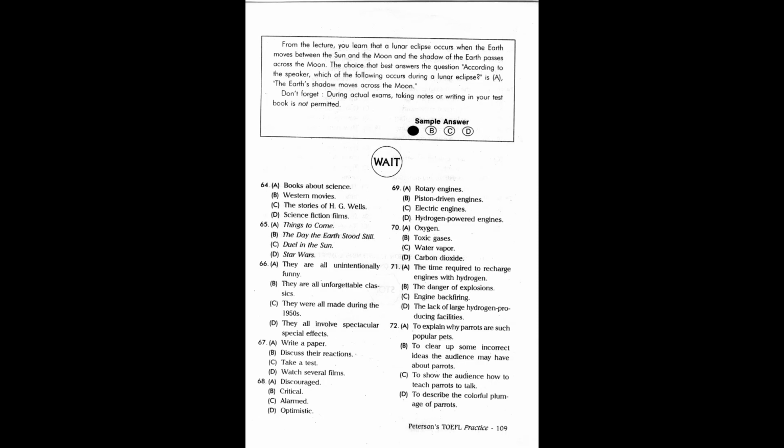Number 72. What is the speaker's first purpose in giving this talk? Number 73. Which of the following environments would be least favorable for parrots? Number 74. What does the speaker say about the gray parrot? Number 75. What ability are all parrots born with?